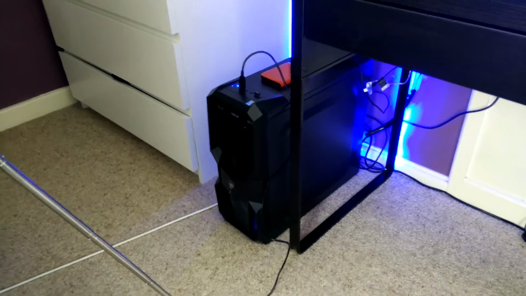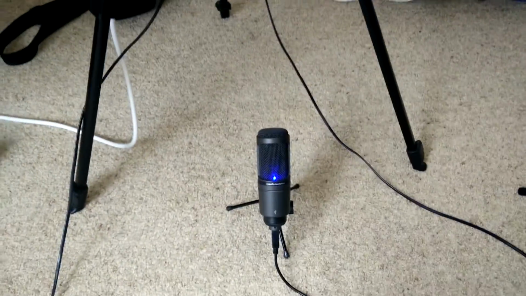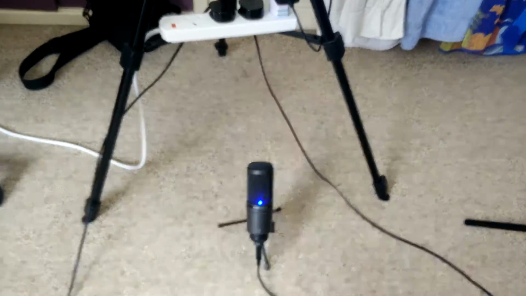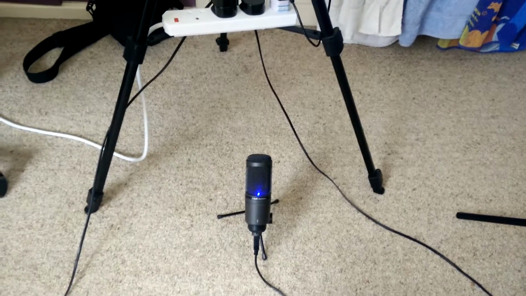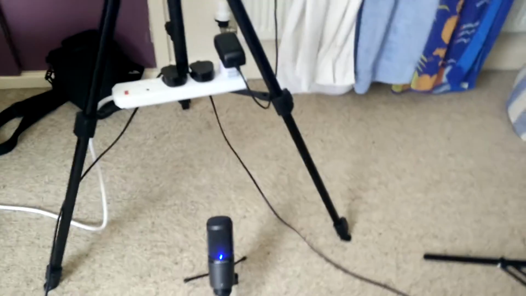To record videos I use this microphone, the Audio-Technica AT2020. I usually plug it in there and have the microphone somewhere about here where I'm recording. It's not exactly the best place to put it in the world, but it does work, it does sound fine, so I just go with it until I can get an actual place to put the microphone, like one of those stand-in things or whatever.